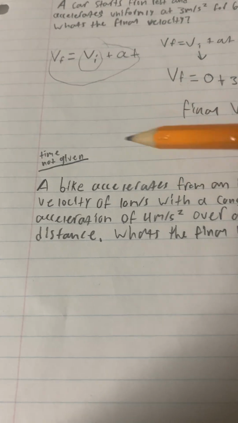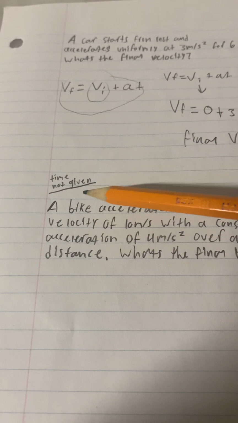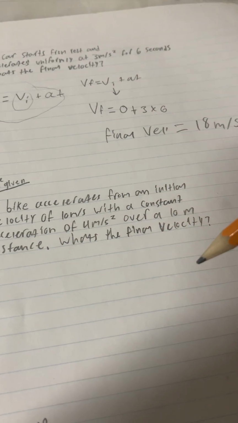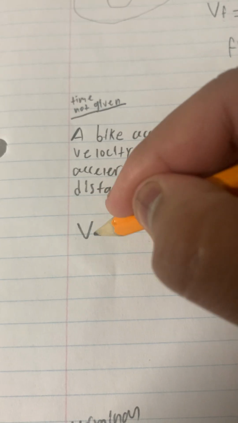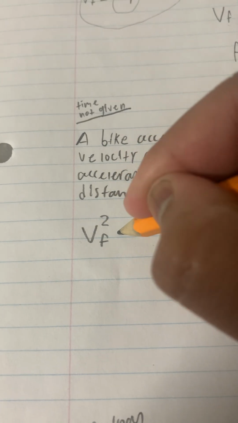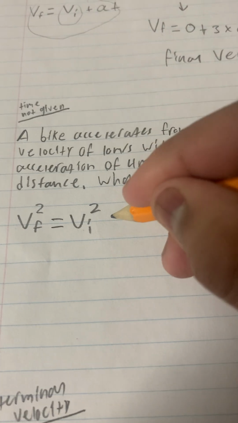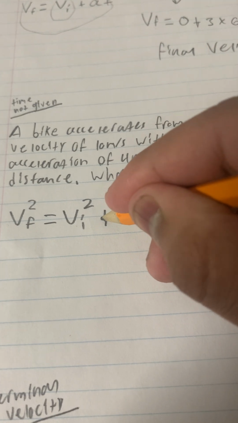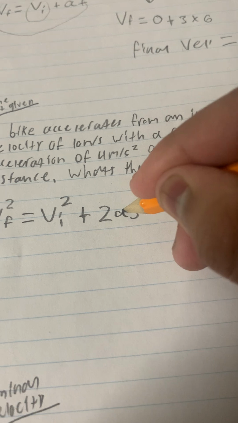I'm going to demonstrate final velocity, where time is not a given factor in the problem you need to solve. Here, time was given, 6 seconds. Here, there is no time. So, before all that, I'll write down the formula. Final velocity squared equals initial velocity squared plus 2 times a times displacement.